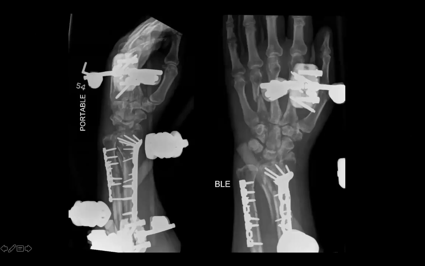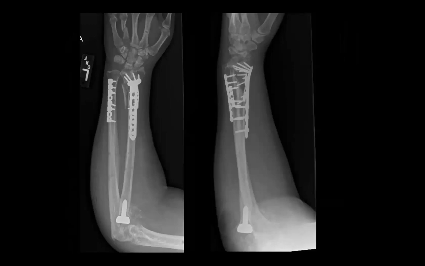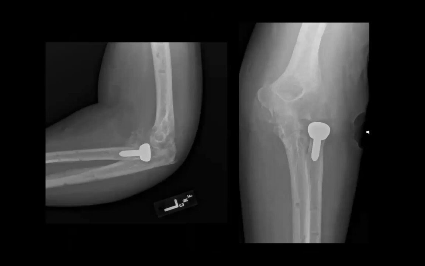So these are his X-rays when he presented with the ex-fixes still on. You can see that the distal radius and ulna were fixed with plates. The ulna seems to be a little bit positive in variance. And then here, we took off the ex-fix, and these are his forearm films. You can see that the radial head is dislocated. These are dedicated elbow films. And then there's a lot of heterotopic bone forming anteriorly in his elbow as well.